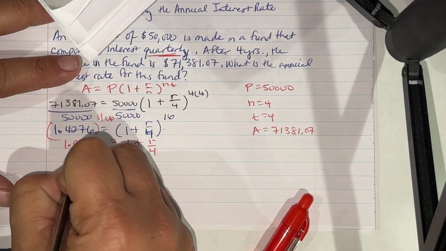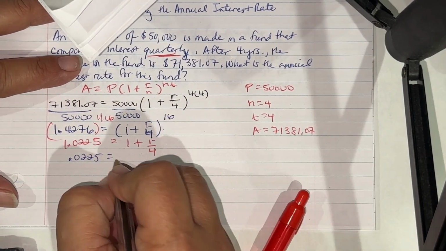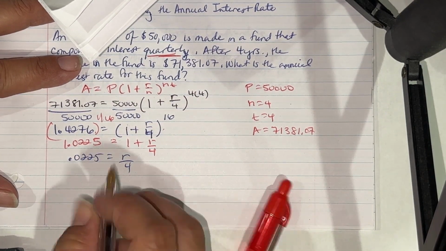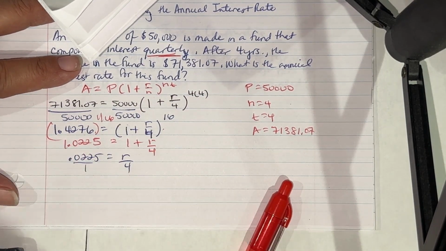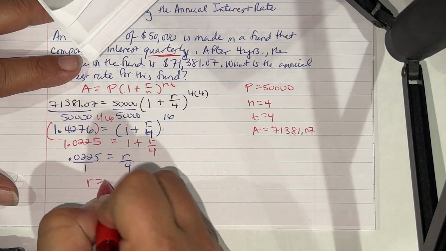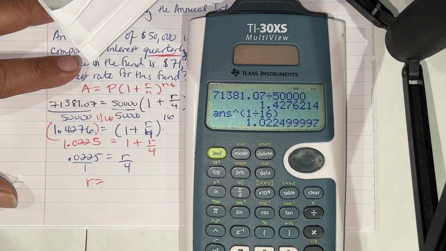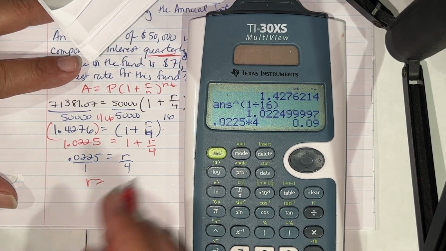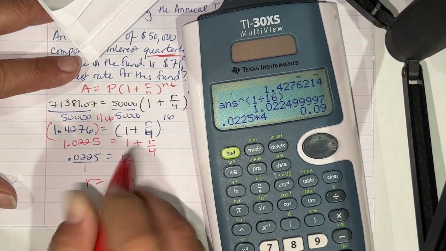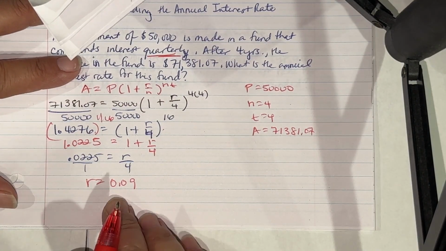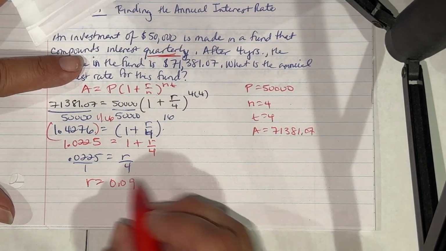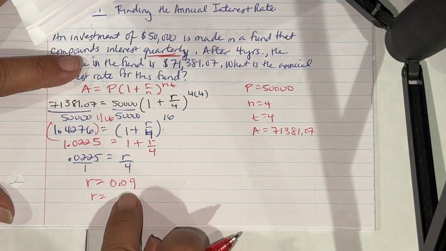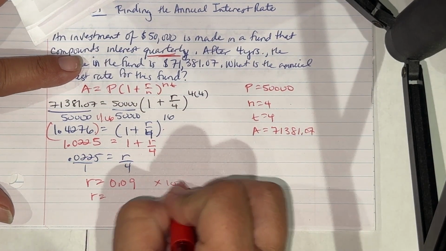So I'm going to get 0.0225 equaling R over 4. And if we think of cross multiplying, R is equal to 0.0225 times 4, which is 0.09. So 0.09 is our answer. Remember, rate is in percentage, so think of multiplying by 100, so 9%.